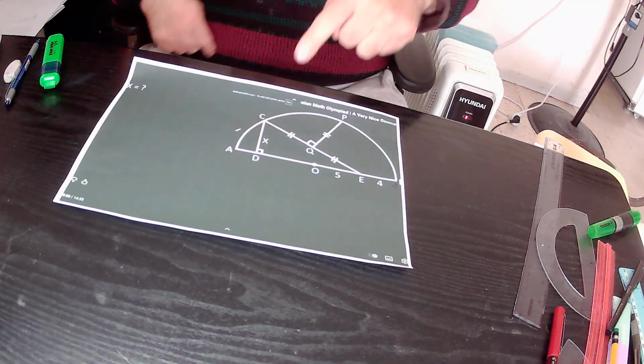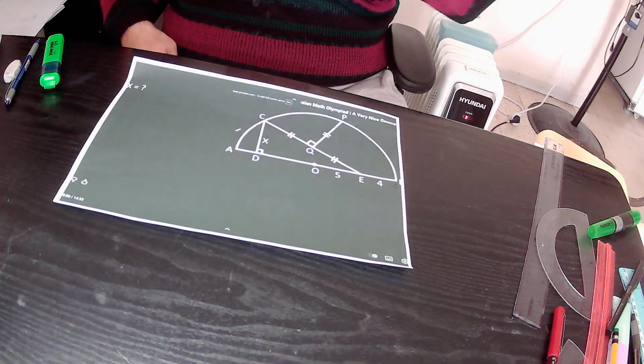So we have to find the length of line segment CD equal to x.